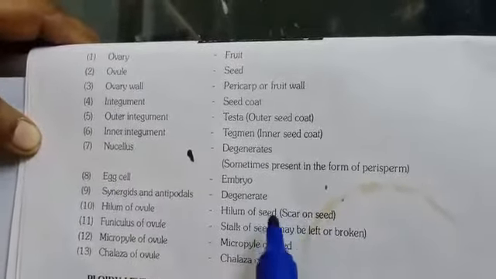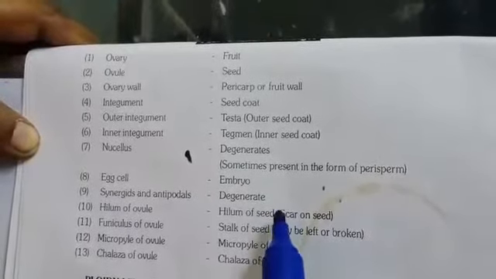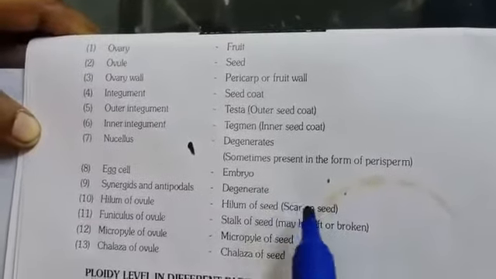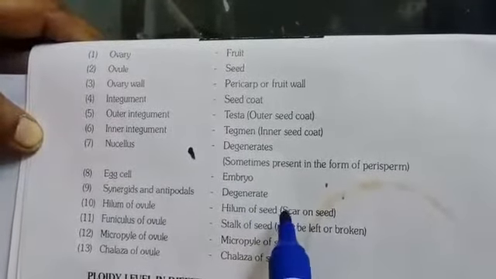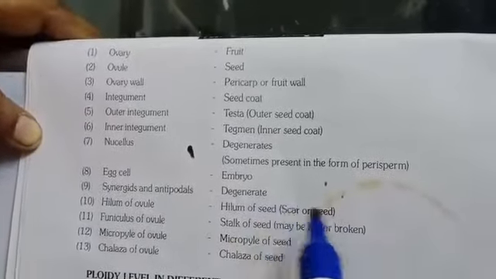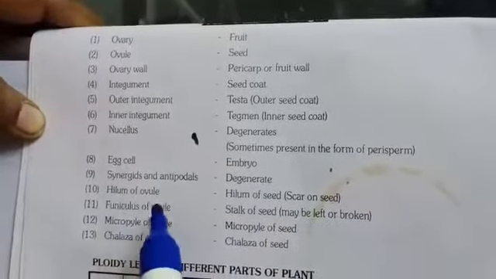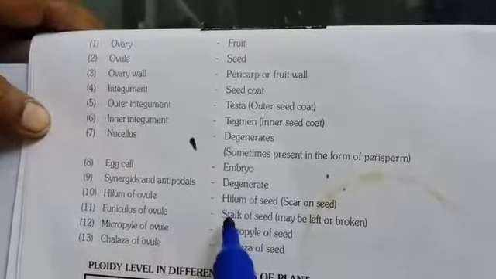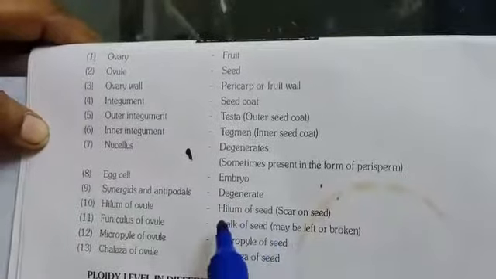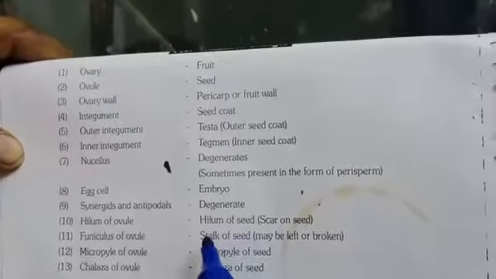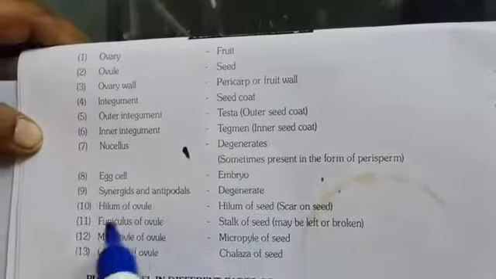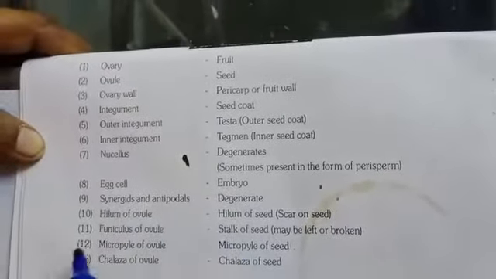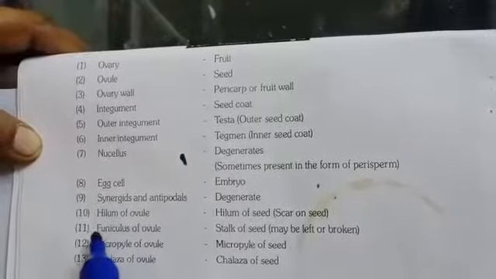You can see a scar in the seed, in the mocha and in the green gram seed, you can see a white mark. That is the hilum of the seed. It is seen as a scar on the seed. Next, the funiculus of the ovule forms the stalk of the seed. That is, the seed is attached to the fruit with the help of the funiculus.